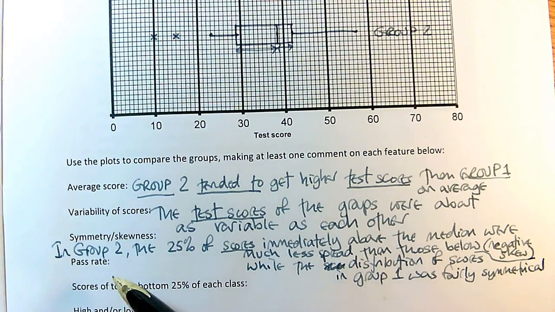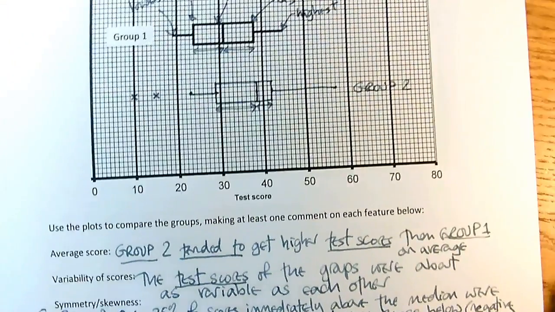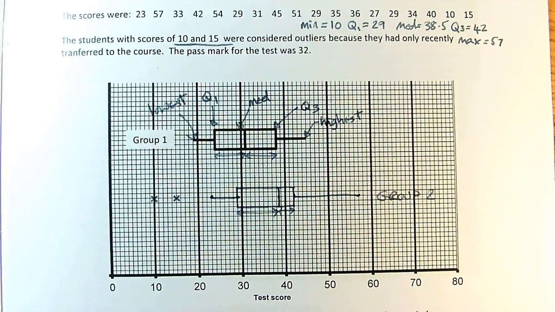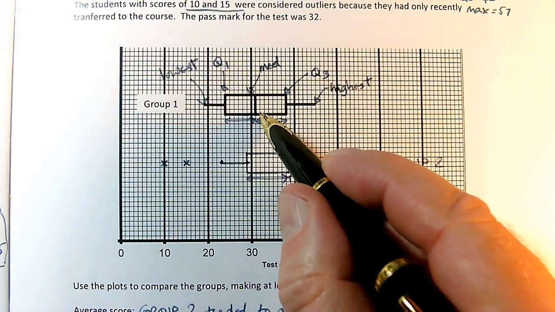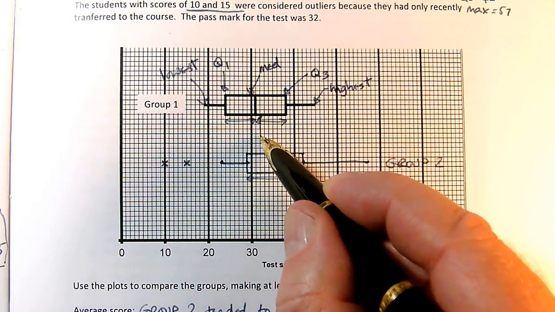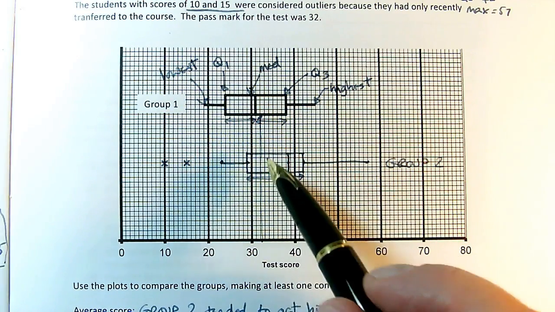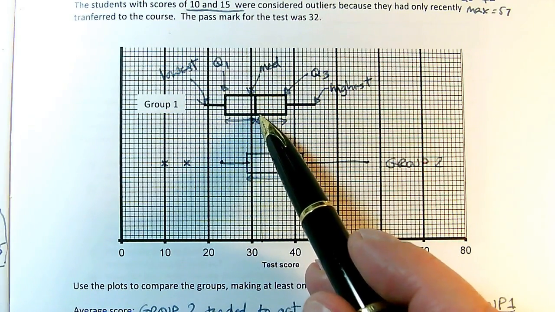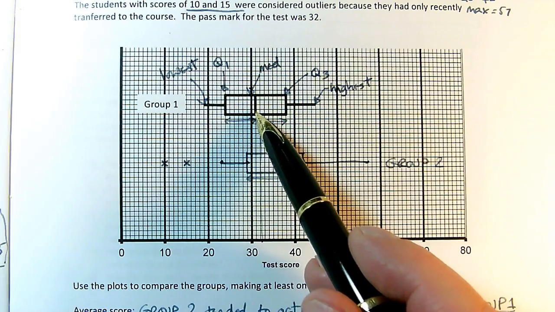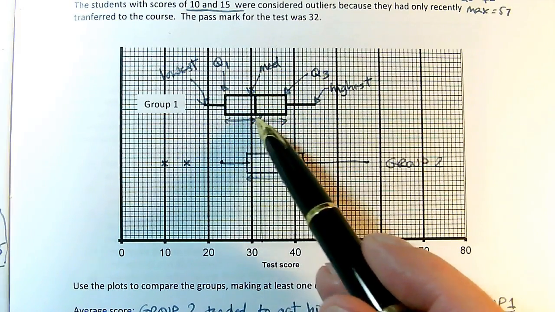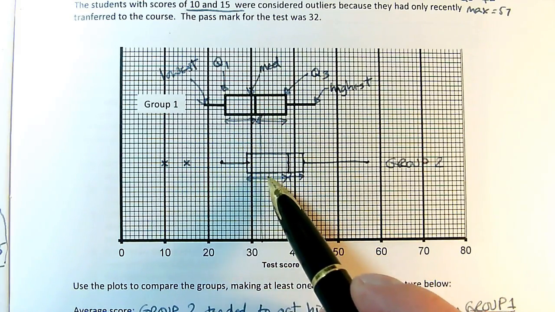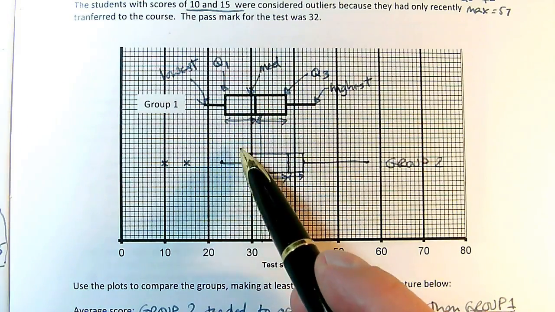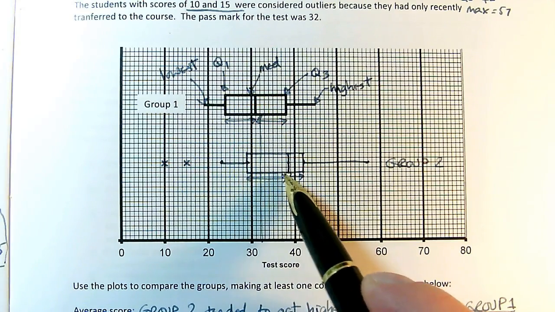Now I've got to comment on the pass rates. Well, go back to the question for information about what the pass mark was. The pass mark was 32. So I can see here that 32 is actually above the median for group 1, so that means the median person failed this test. Less than half of group 1 passed, but certainly more than half of group 2. We can't say for sure that it's nearly 3/4 of them, but it's suggestive that it might have been.